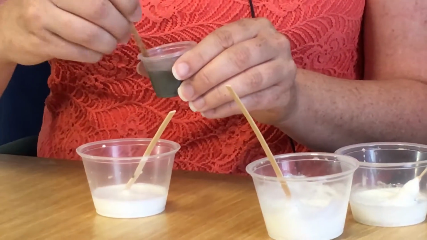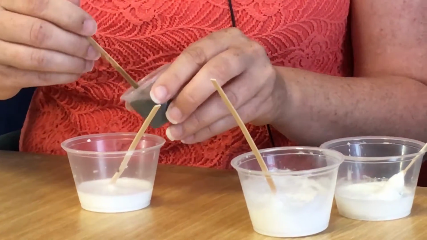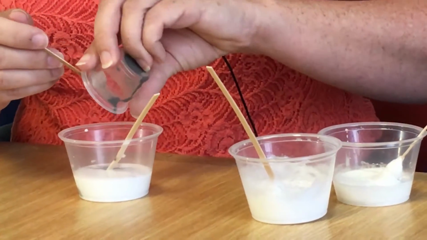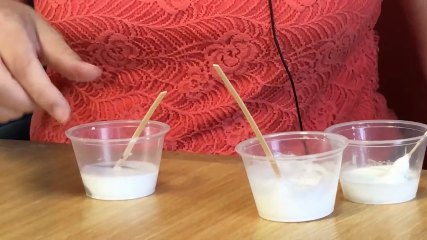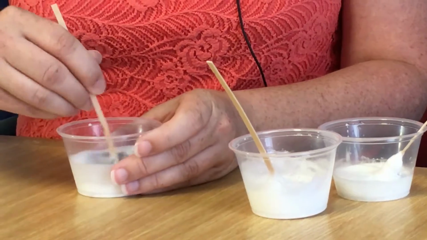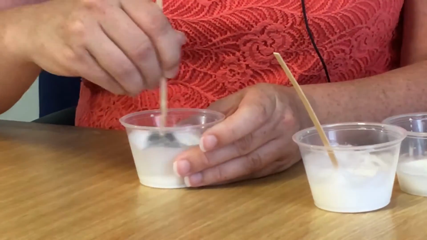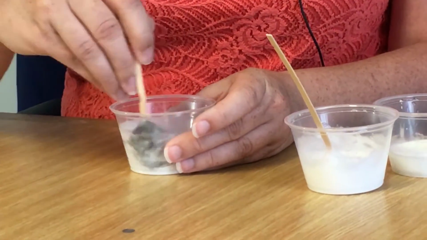All right, so now we're going to mix this in. Again, we're stirring it up to see what it will make.